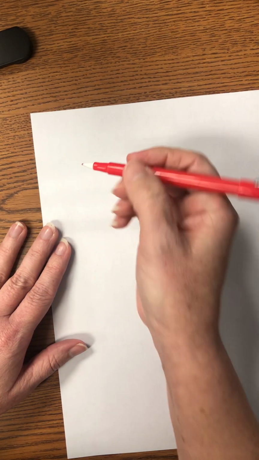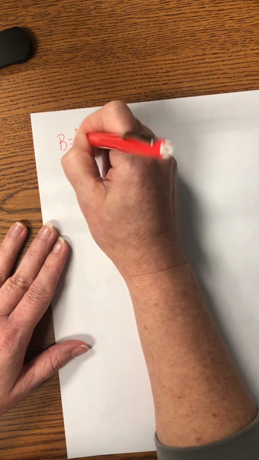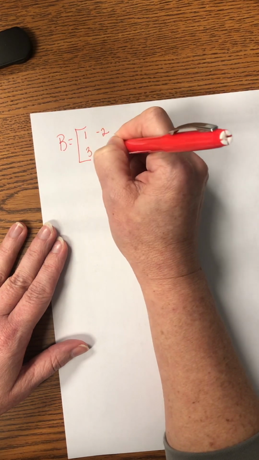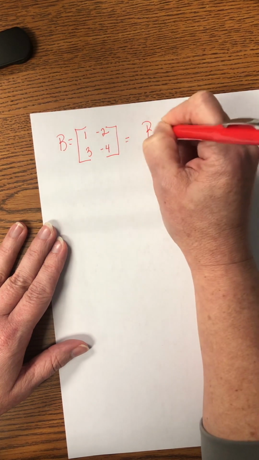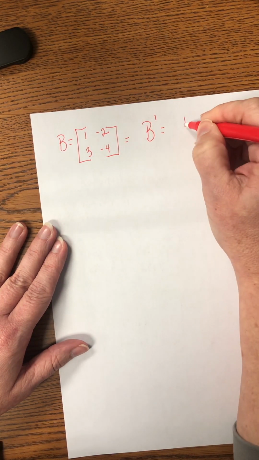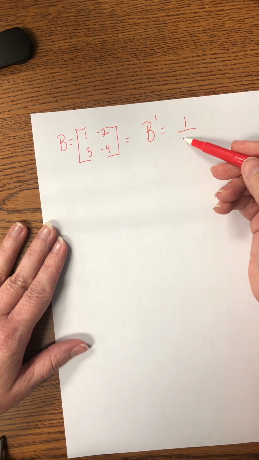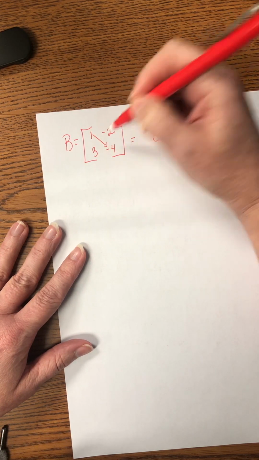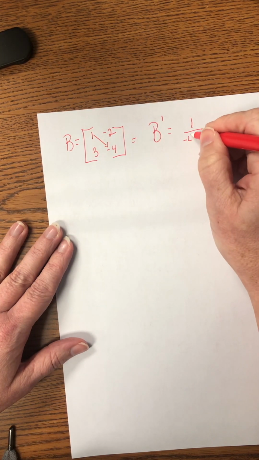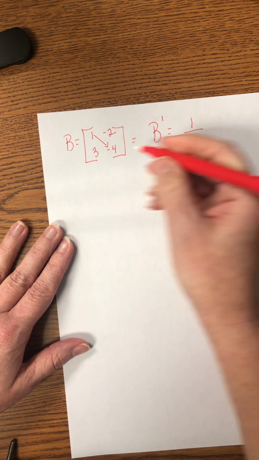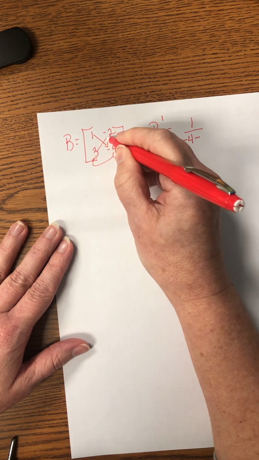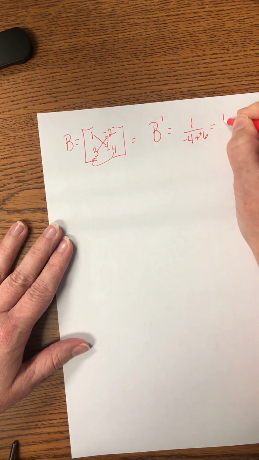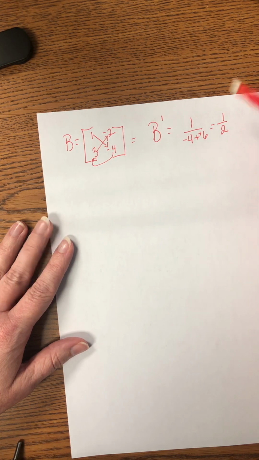So if I have matrix B, which is 1, -2, 3, and -4, to find the inverse, the first thing that I need to do is put my determinant under 1. So to find the determinant, remember, multiply your main diagonal. 1 times -4 is -4. And subtract it, loop around, and multiply the second diagonal. 3 times -2 is -6. So I end up with 1/2.